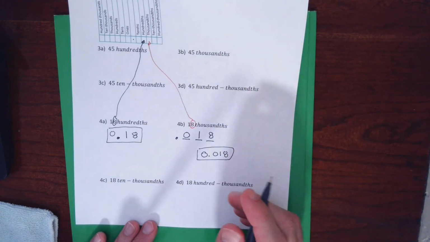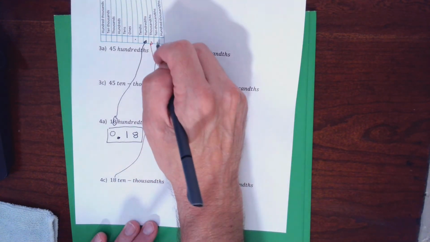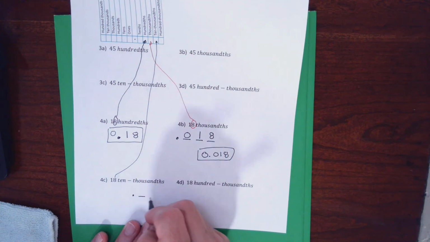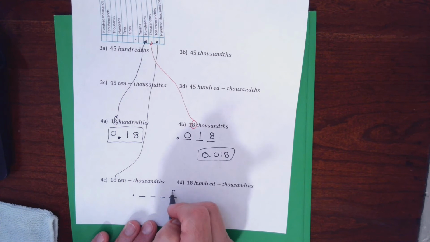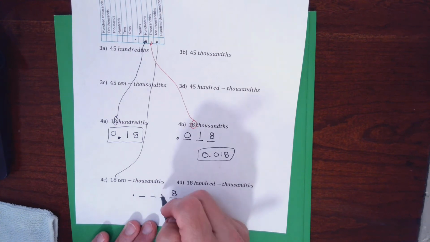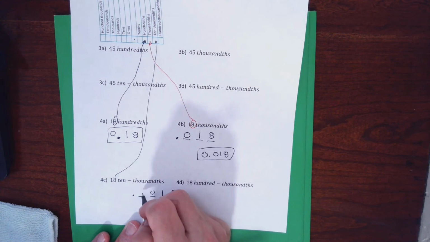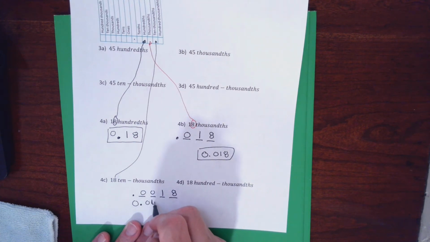For part C, to do 18 ten-thousandths, the 8 needs to go in the fourth decimal position. So there's a decimal, tenths, hundredths, thousandths, ten-thousandths. The 8 goes in the ten-thousandths position. I need to get the 18 part of it, so I sneak the 1 in. I need zeros after the decimal and in the blank spots, and usually I sneak a 0 to the left of the decimal as well. So 0.0018.